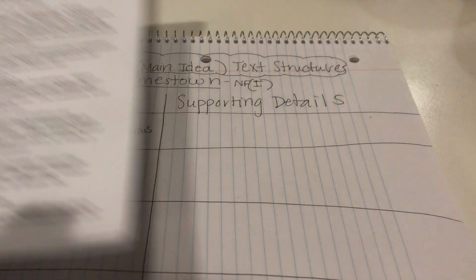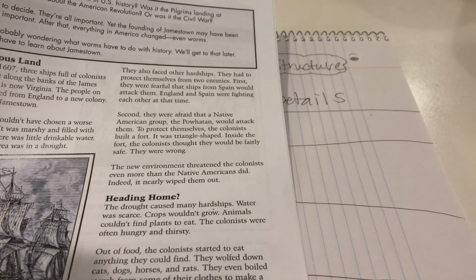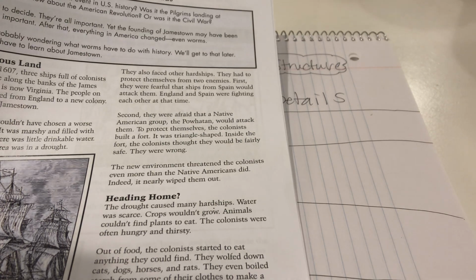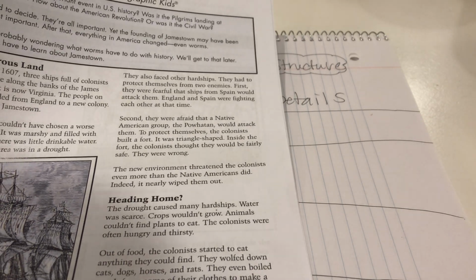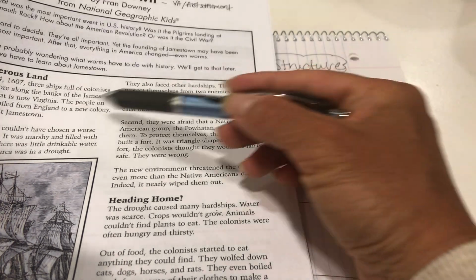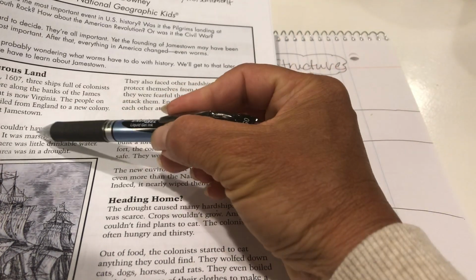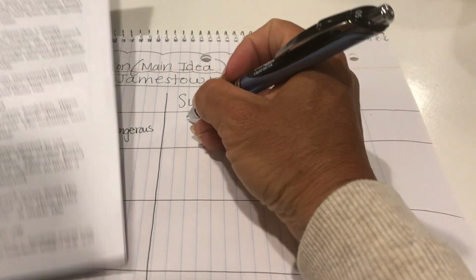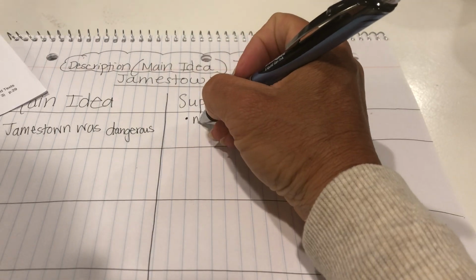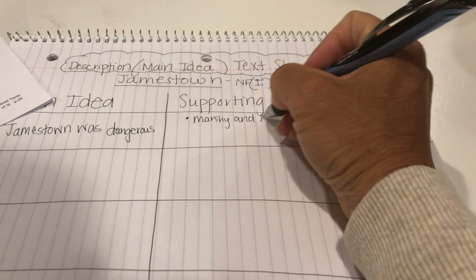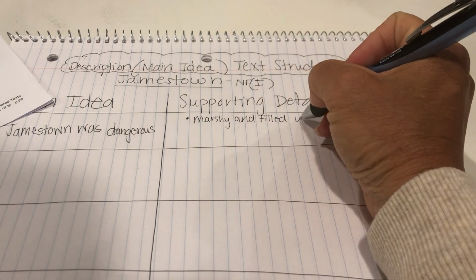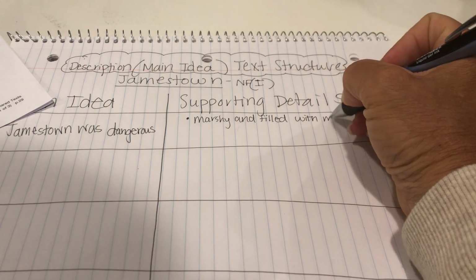Now we've got to look at 3 reasons why Jamestown was dangerous. Dangerous for the colonists that had settled there. Well, let's look here first. It was marshy and filled with mosquitoes. So we're going to say marshy and filled with mosquitoes.